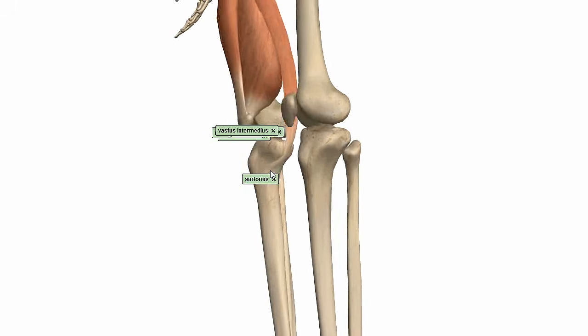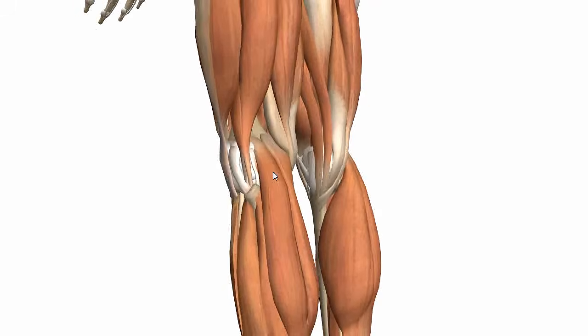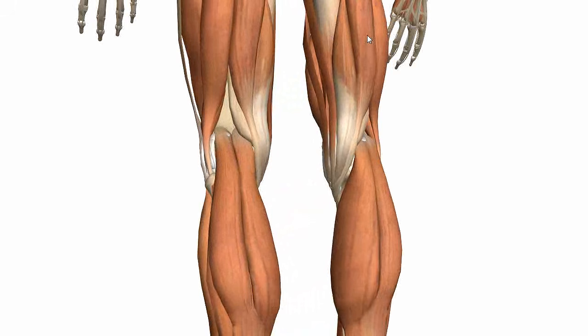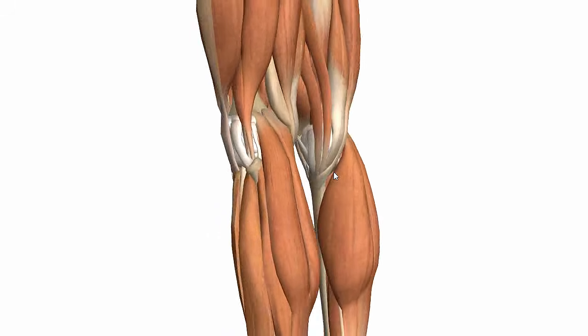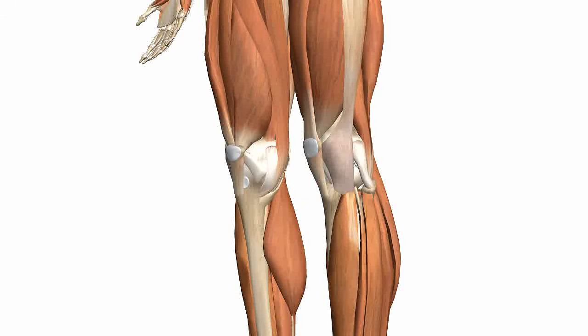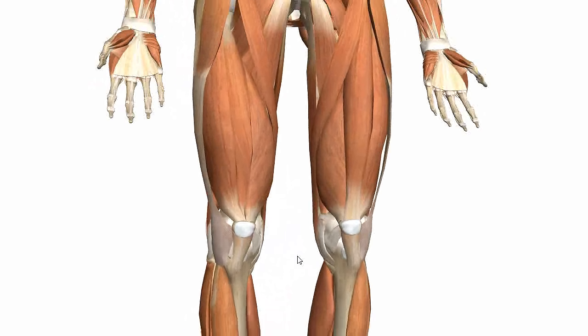The insertion point here is just anterior to the insertion point of the gracilis and the semitendinosus muscle. You've got the hamstring muscle here, and you've got the gracilis, so they insert just behind the insertion point of the Sartorius muscle. So that's the Sartorius.